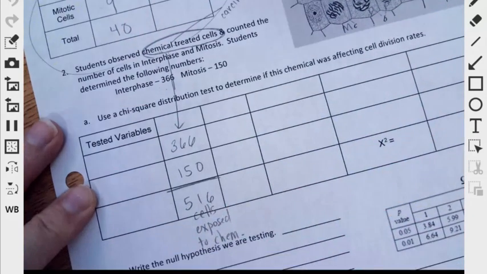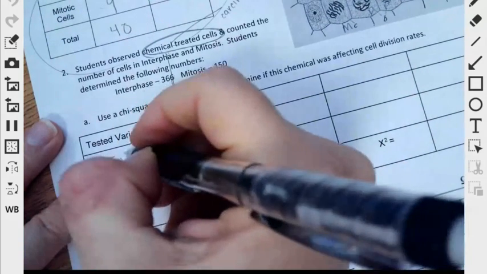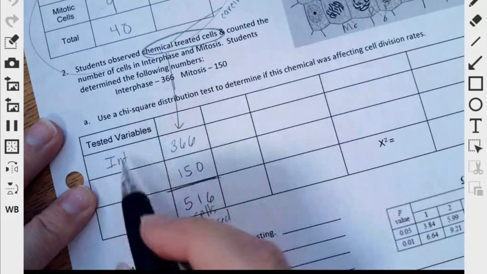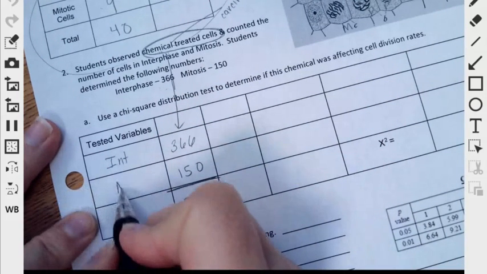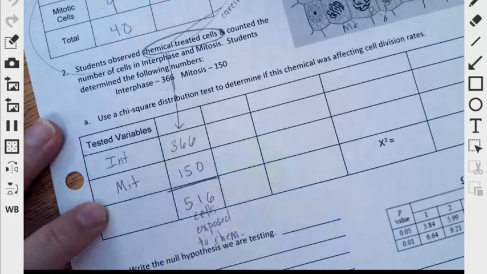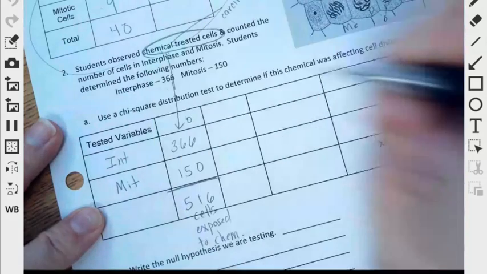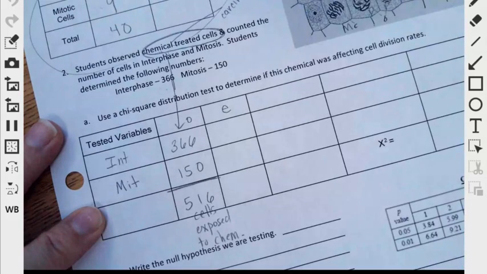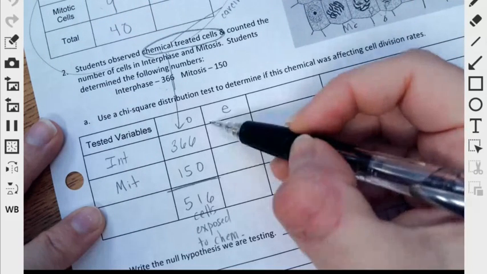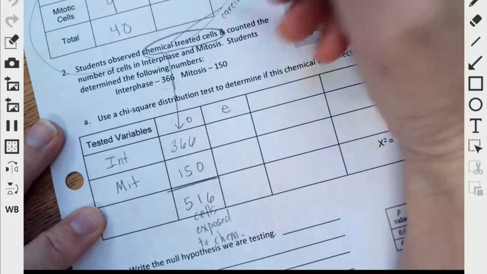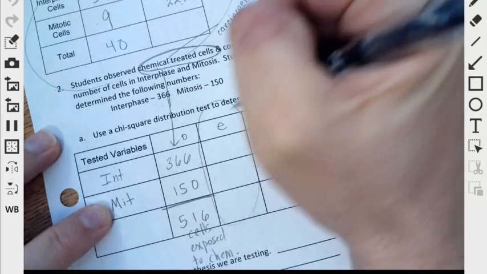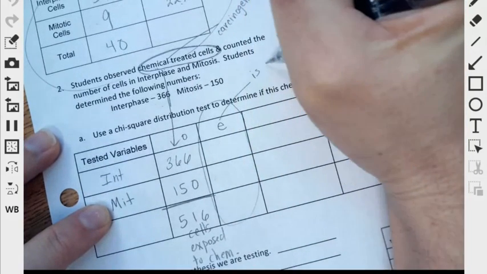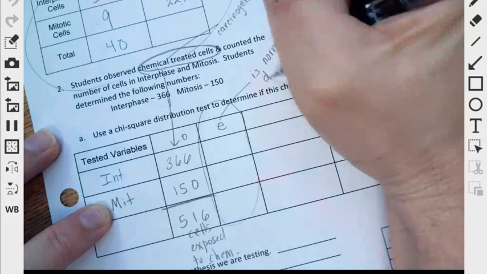Okay. And I'm going to go and put my variables here. So they were in interphase. You can't really tell from looking at them. And then these were in a stage of division, one of the stages of mitosis. Remember, according to our formula, we have observed and we have expected. Remember, in the expected column is where we put percents. Well, that's handy. I just calculated percents. So the expected is the normal division.